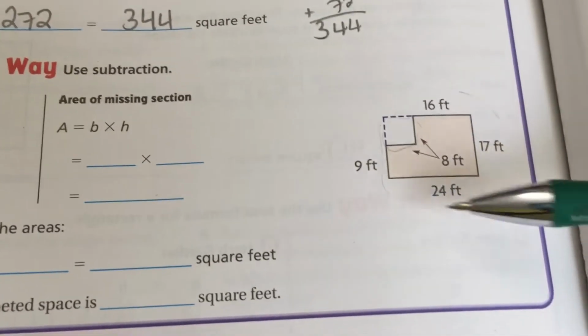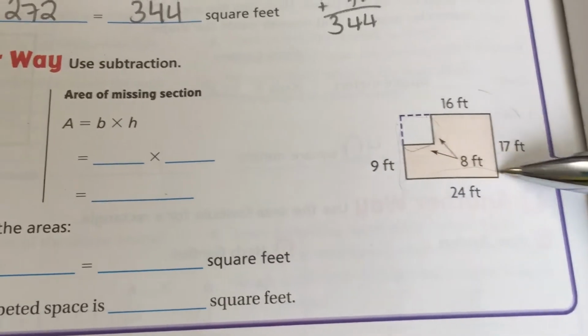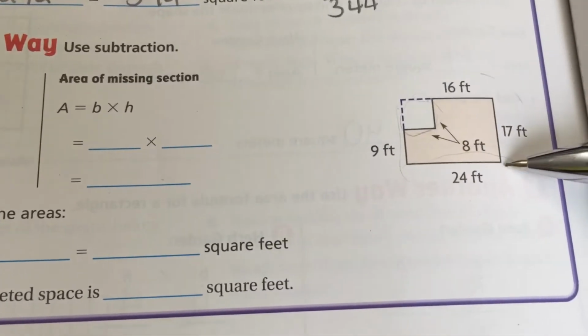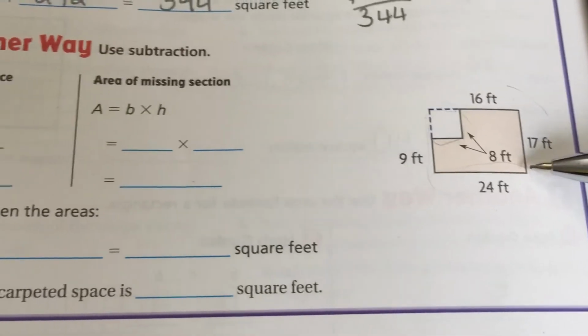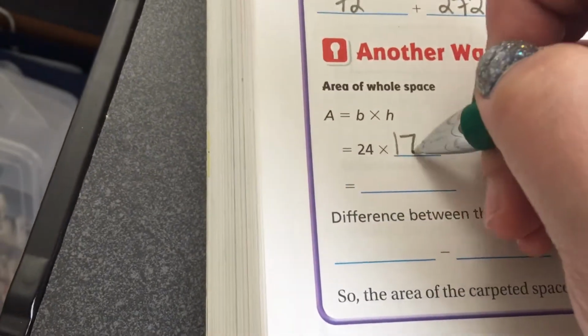So to find the area of the big rectangle, we would do 24, which is the base of this whole side, times 17, which is the height of the whole side. So 24 times 17.